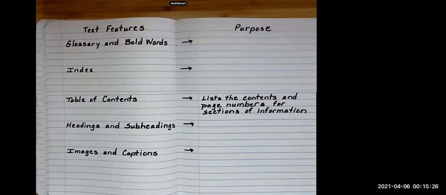Because you're such a careful analyzer and close reader, you probably noticed that the table of contents lists the contents and page numbers for sections of information. Before we move along to the other text features, please feel free to pause here to make sure you have all your thinking down for the table of contents. And remember, your thinking is focused on the purpose of this text feature. Just hit play when you're ready to continue.